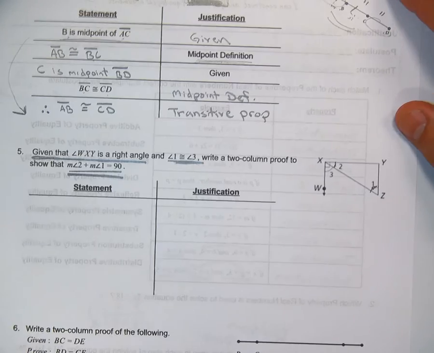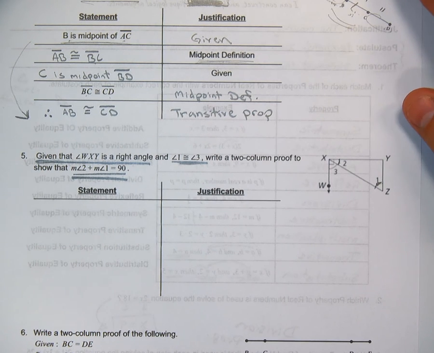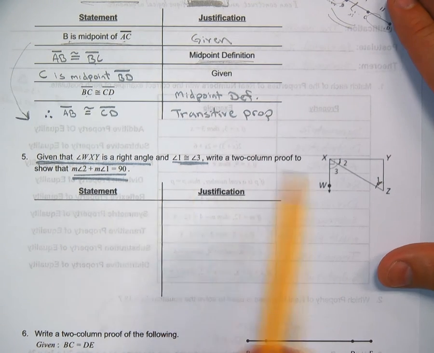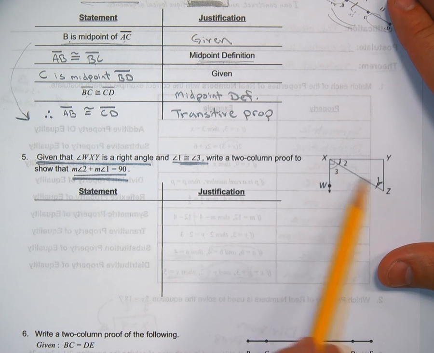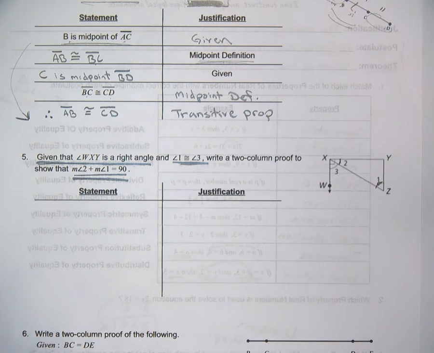So, guys, I'm going to be honest with you right now. I hated geometry in high school because when I looked at that, I'm just like, oh, well, 2 plus 3 is 90 and 1 is the same as 3. So 1 plus 2 is, yeah, obviously, right? And I didn't want to take the time to prove this. I promise you these things get way more complicated. It's not always going to be common sense.